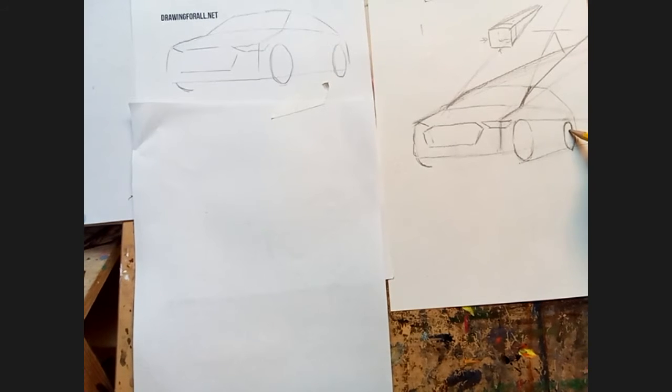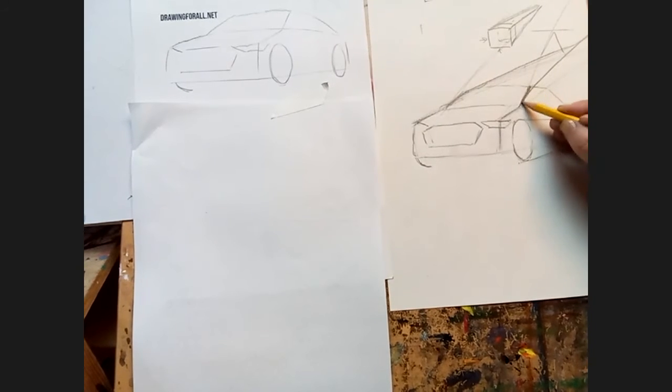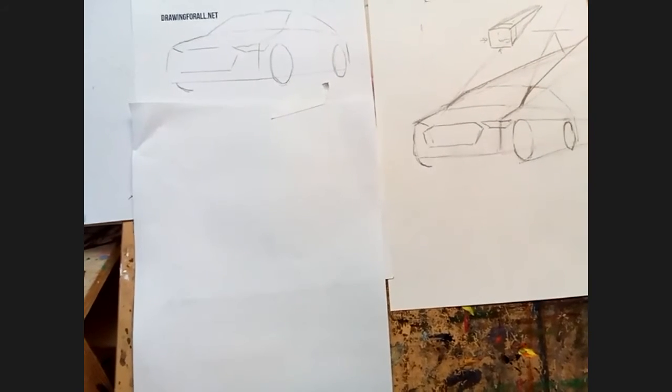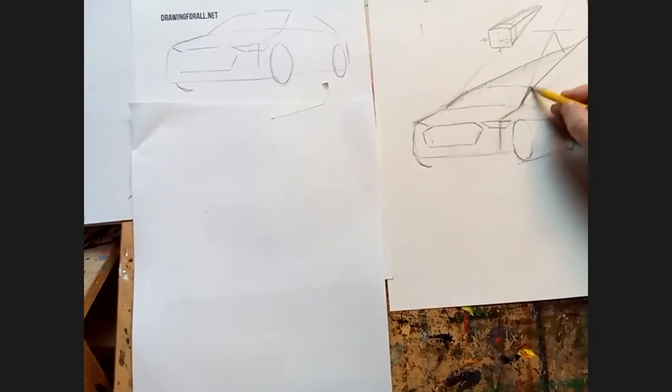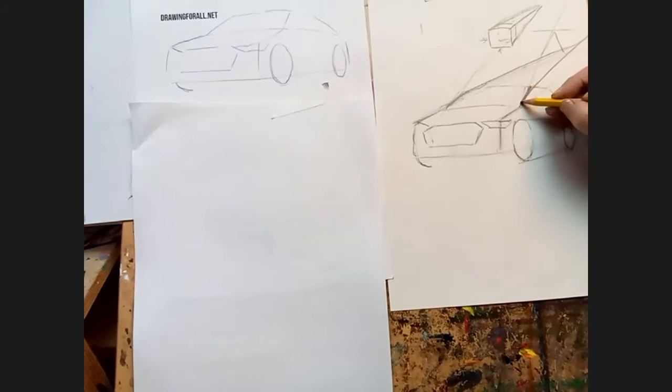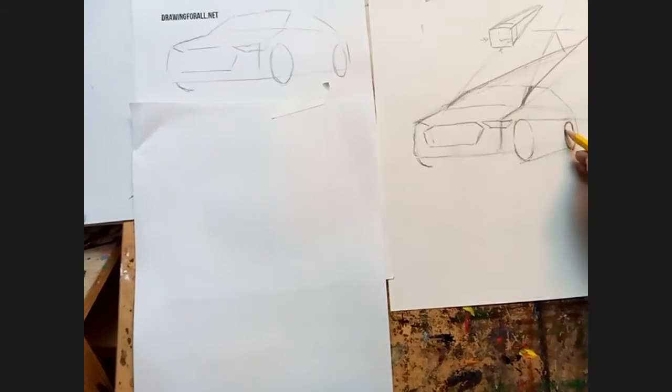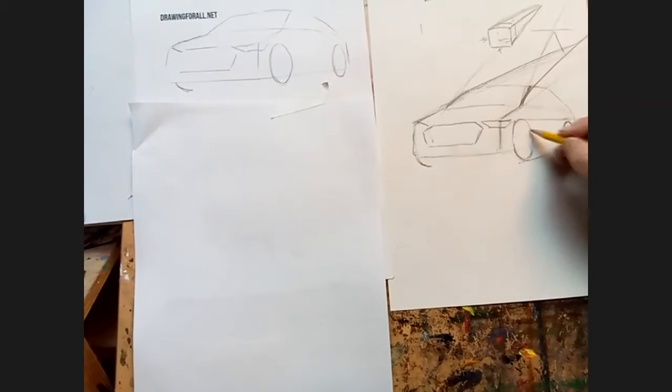Jackie, your car window needs to come back a little bit this way. When you say back, you mean a bigger angle? Angle to the right. You're kind of up here. And also look at the space between.